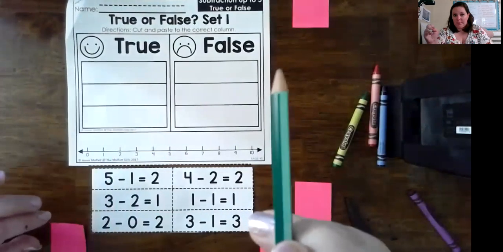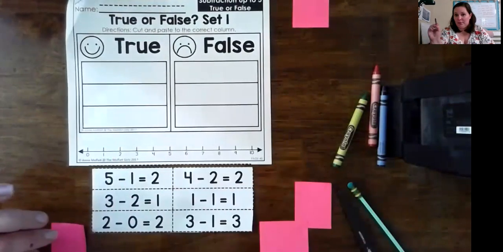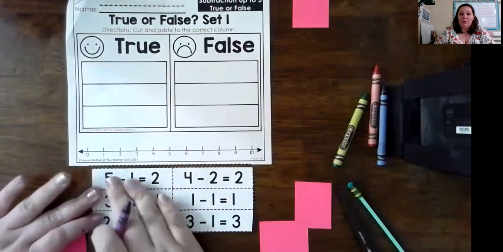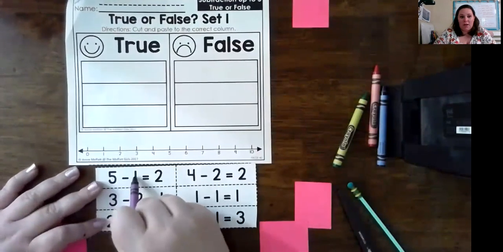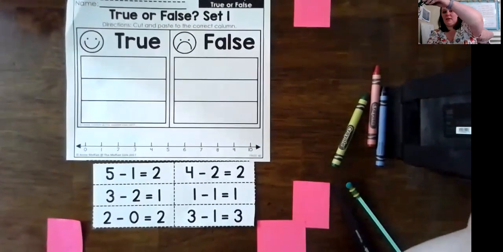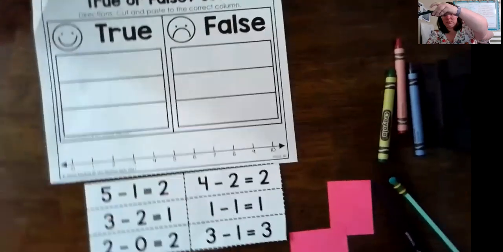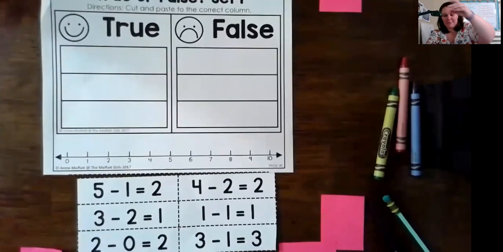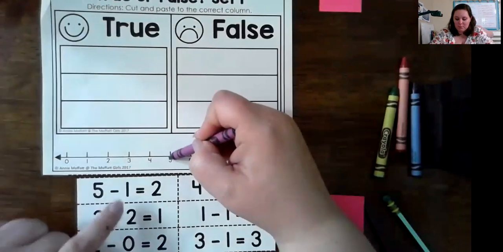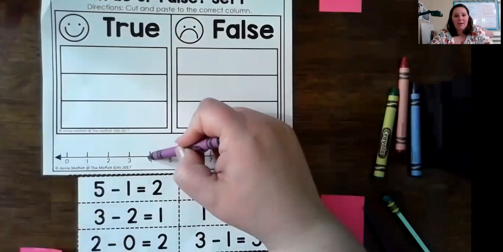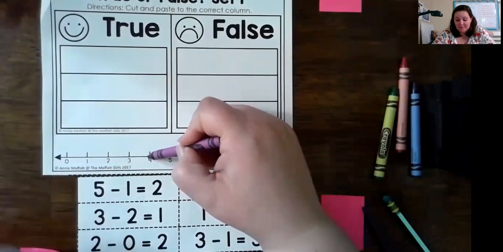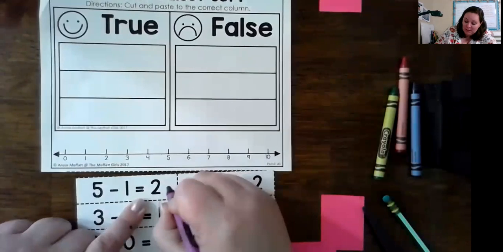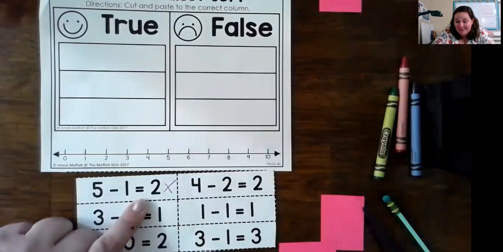You're gonna take your pencil, okay, but I'm gonna do it with crayon, okay? Just go boom, boom, boom, boom, boom, boom, all the way down. So first we're gonna check 5 minus 1 equals 2, okay? So let's see if I can zoom you in a little. Oh, that should be okay. So we're gonna go 5, we're gonna count back 1. Boom, I land on 4. Oh, this is where self-confidence comes in. Did you use the number line correctly? Yes, that means that this answer is false. And you're gonna put an X on it, okay?